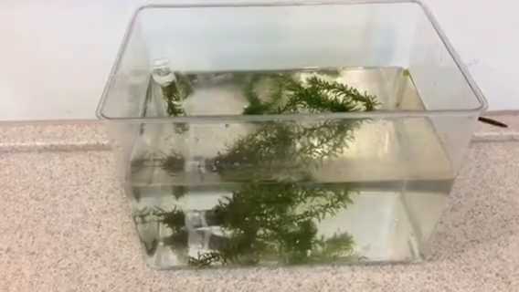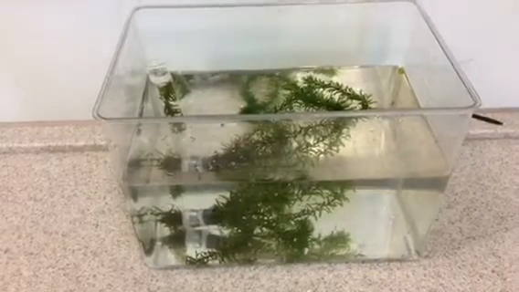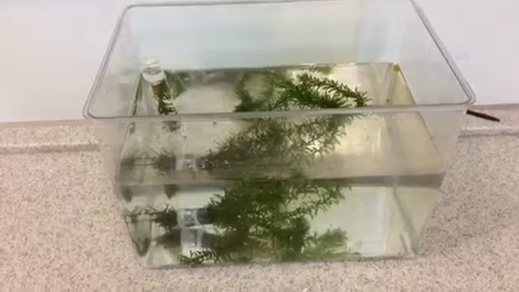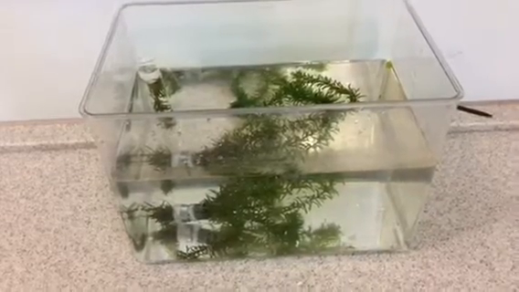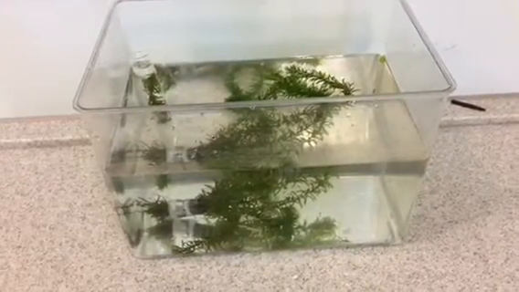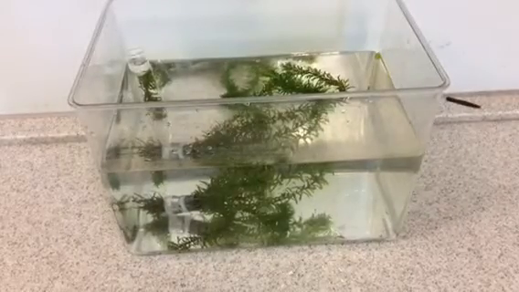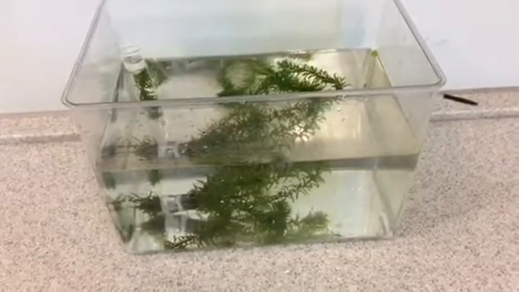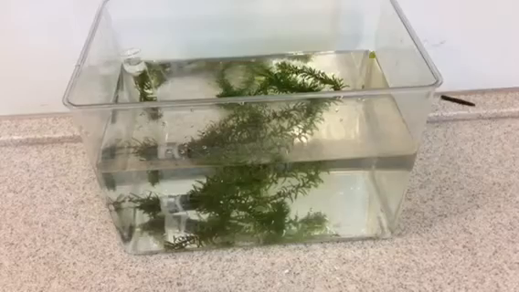So welcome to required practical number 6. We're going to investigate the effect of light intensity on the rate of photosynthesis using an aquatic organism. So we're going to use some pondweed today, which we have in our tank.